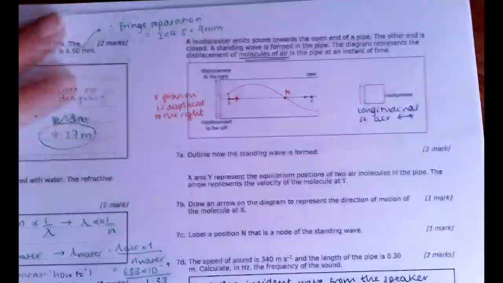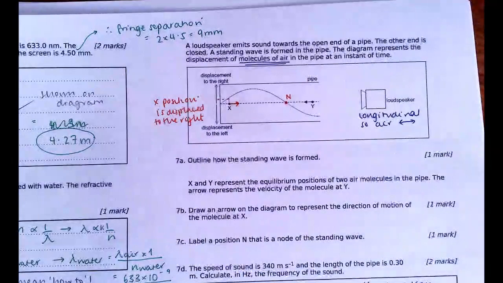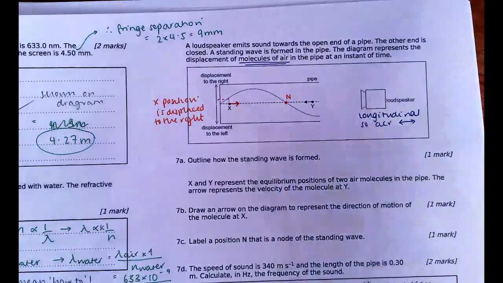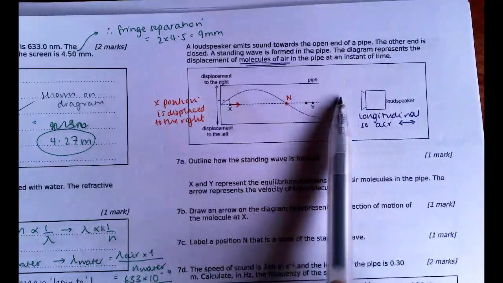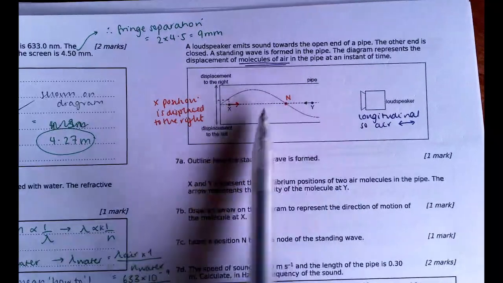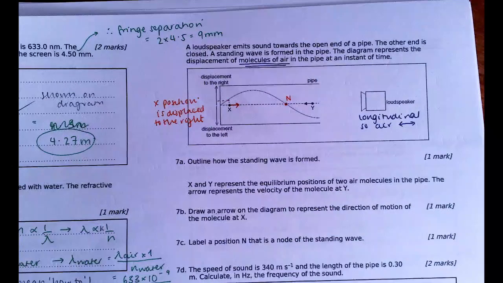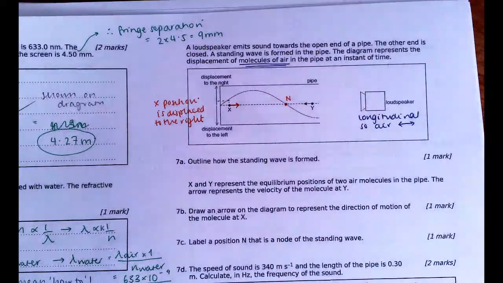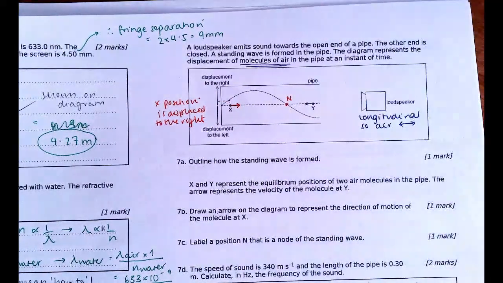Okay, let's look at number 7, standing waves. A loudspeaker is emitting sound. This is important. The position of the loudspeaker is to the right of the pipe. So the air is moving backwards and forwards, left and right. All along this pipe, air particles will be vibrating left and right. A standing wave is formed in the pipe, and you can see the molecules of air and their displacement at one instant in time.